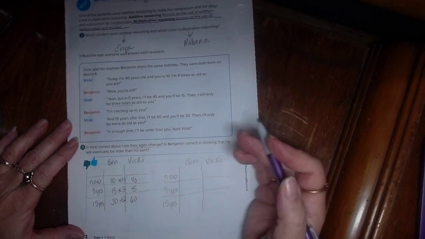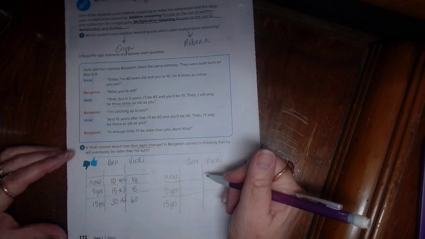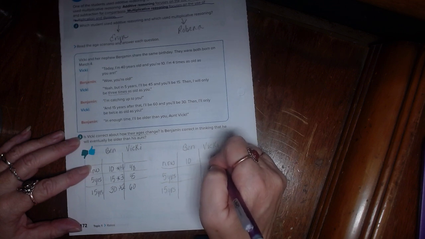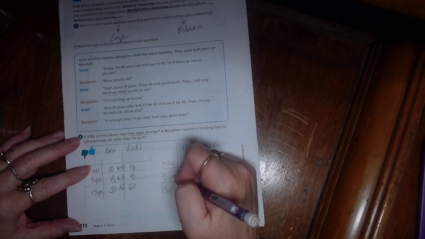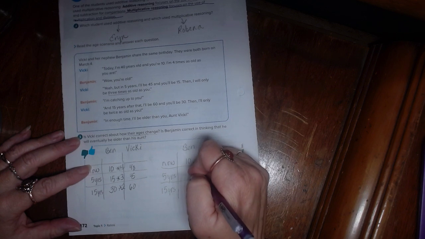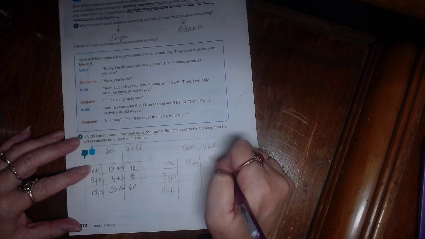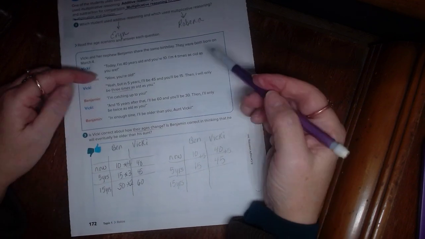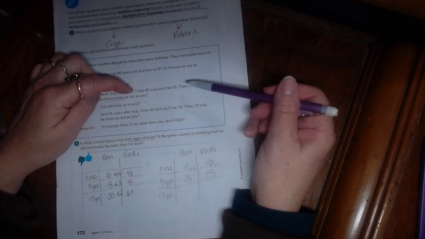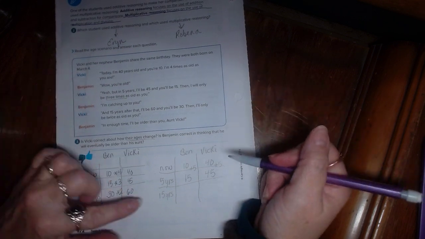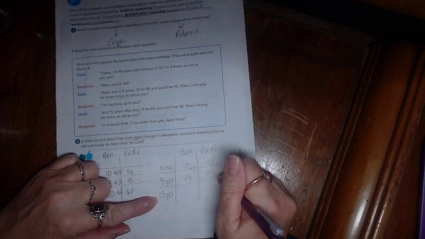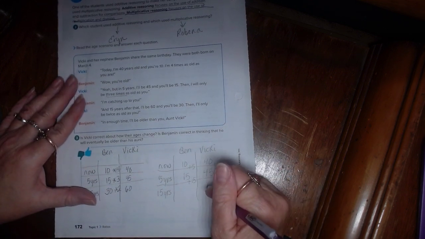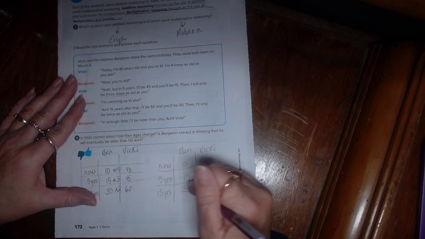So let's just think about it another way. I'm going to have the same numbers, but I want to think about it differently. So if right now Ben is 10 and Vicki is 40, in 5 years, if I add 5 to both of those, Ben is 15 and Vicki is 45. Is that what it told us up here? In 5 years, I'll be 45 and you'll be 15. It is. And then 15 years after that, adding an additional 15 years, we have 60 and 30.